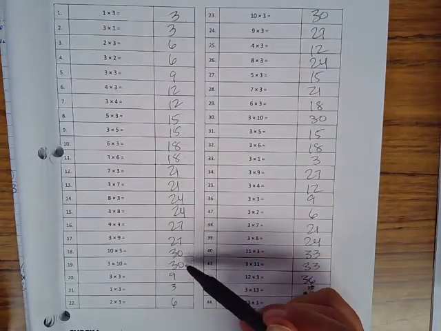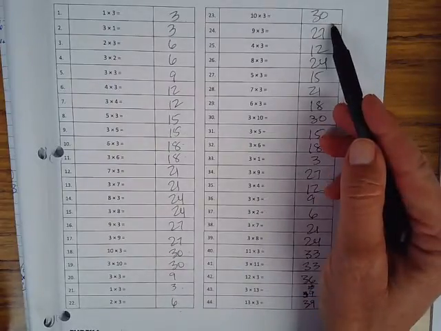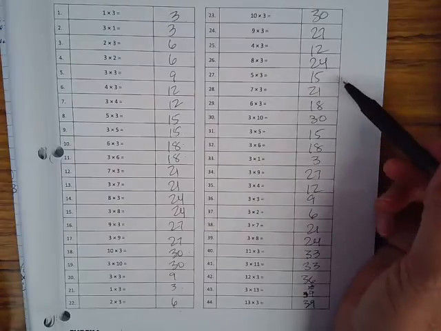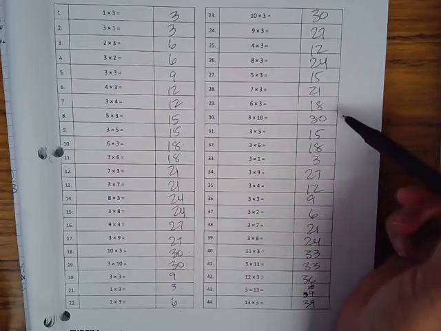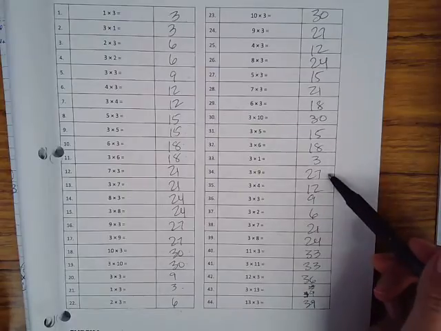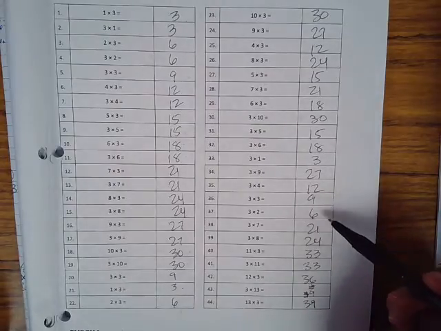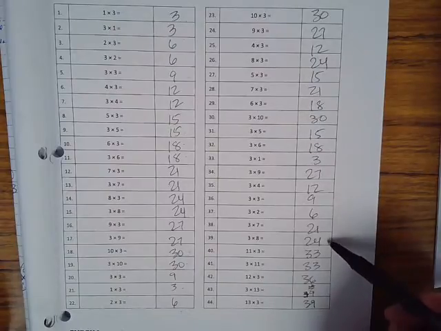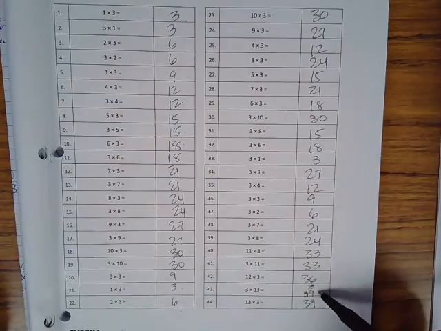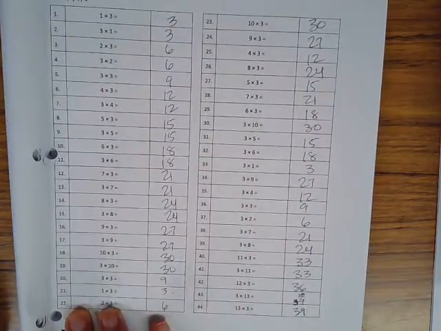27, 30, 39, 3, 6, 30, 27, 12, 24, 15, 21, 18, 30, 15, 18, 3, 27, 12, 9, 6, 21, 24, 33, 33, 36, 39, 39. How'd you guys do?